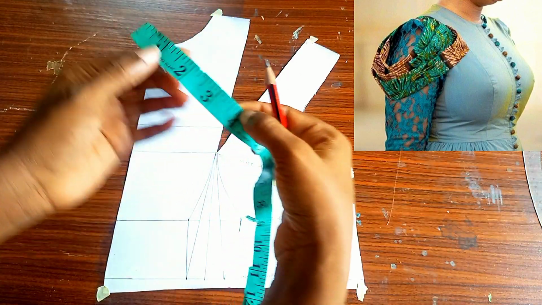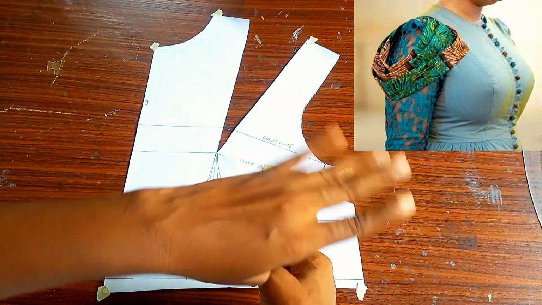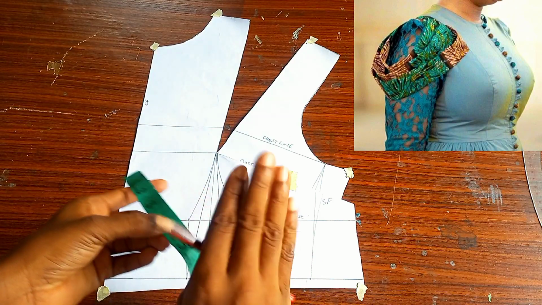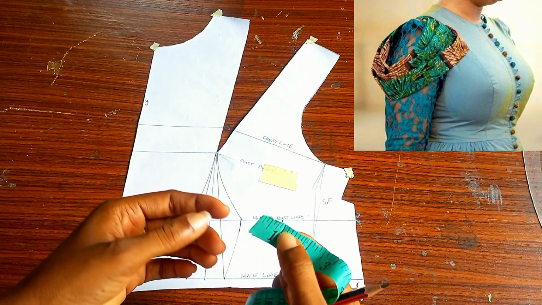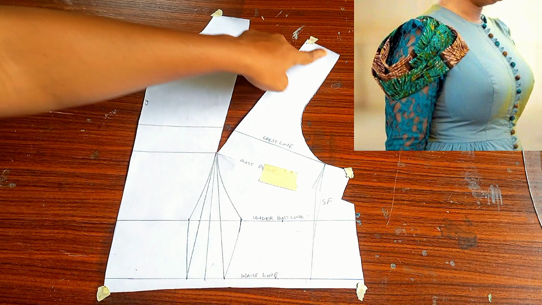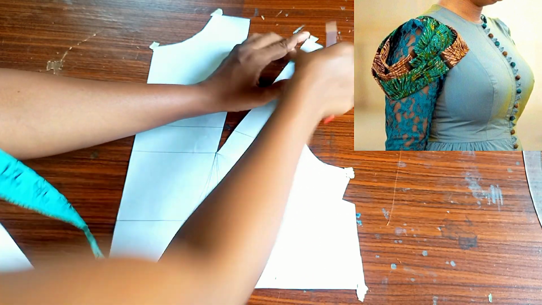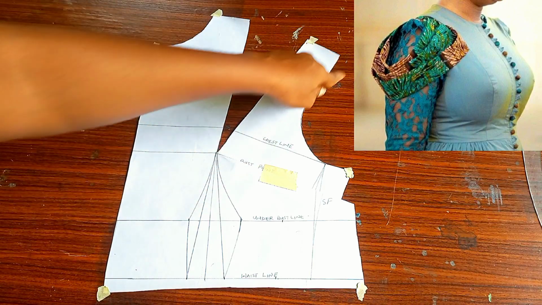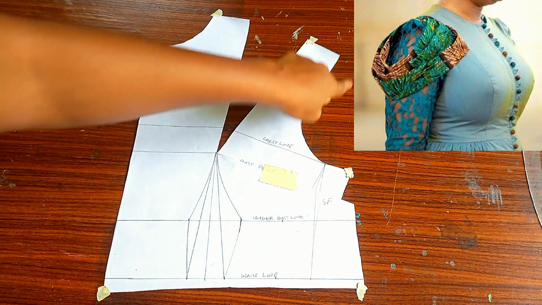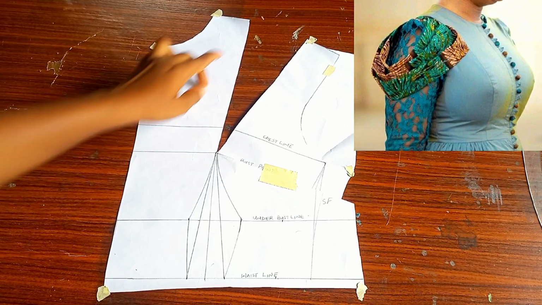And to do that, you're going to be measuring what you have there, the space in between your shoulder, measure what you have there and then divide it into 4. I got 3.75, so I'm going to be dividing that into 4, and that will give me about 0.85 or so. So what you're going to do is to take that measurement, what you got divided by 4, take the measurement on this side of your pattern.